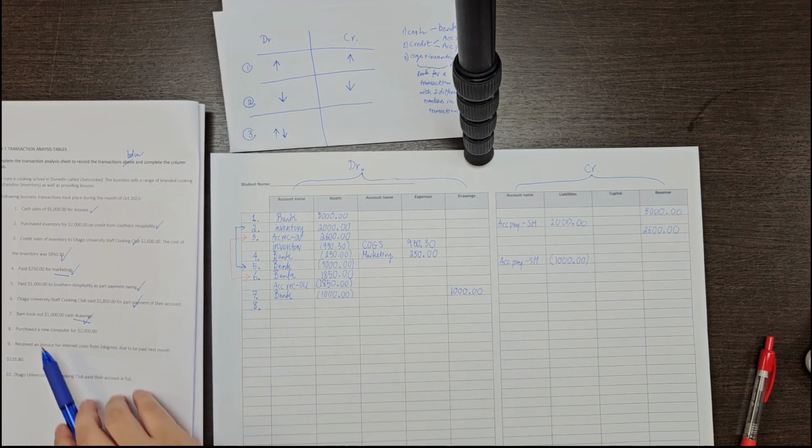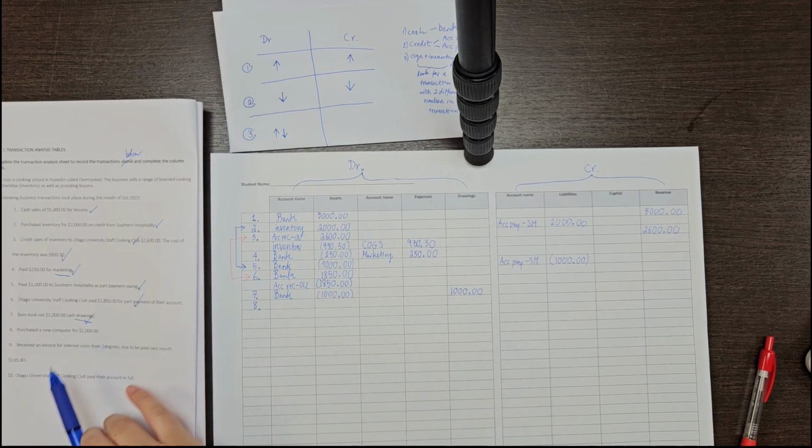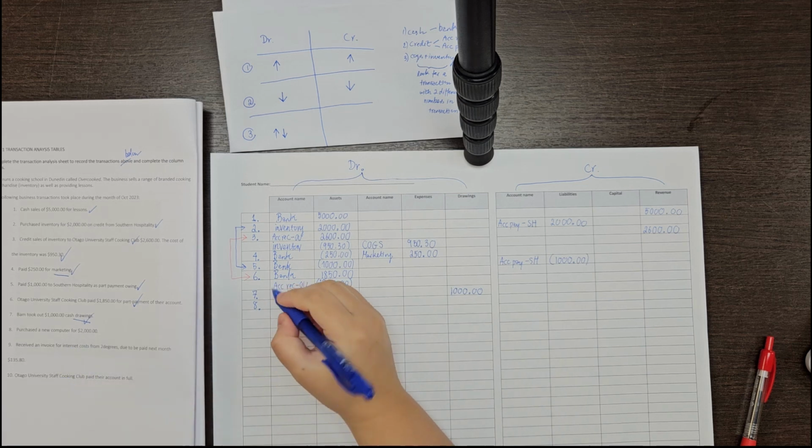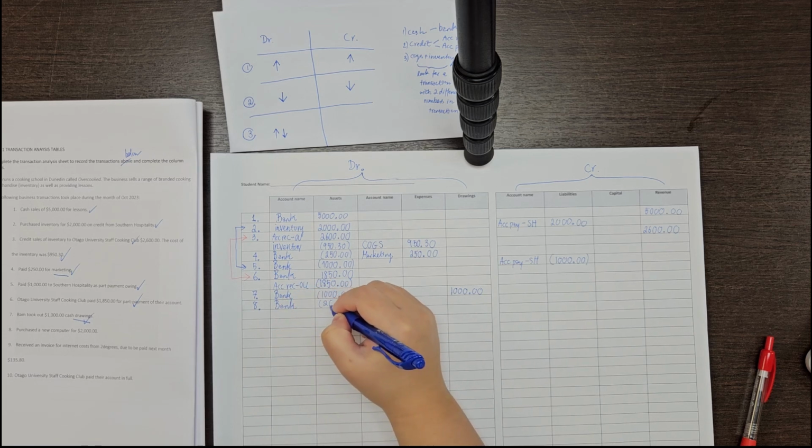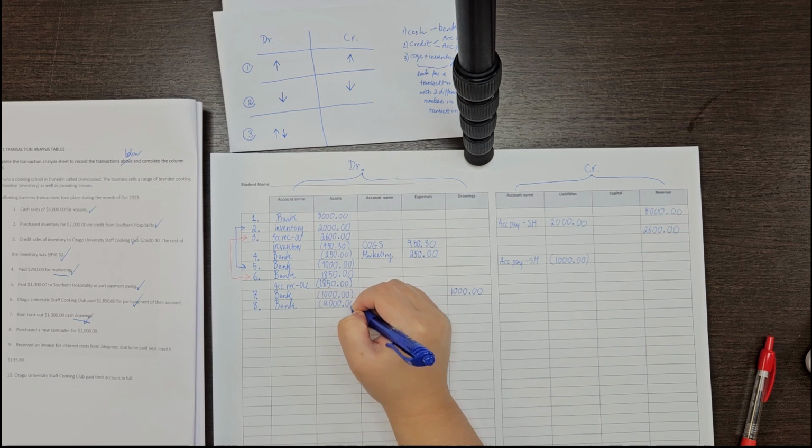Transaction 8, purchased a new computer for $2,000. So what happens here if the business bought a computer? What happens to the business bank account? Money in the business bank account will go down. And what else will happen? Same idea.